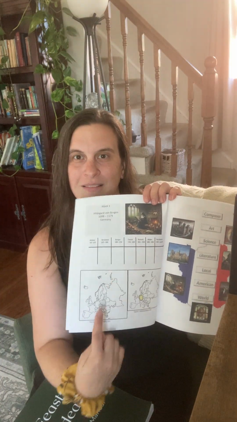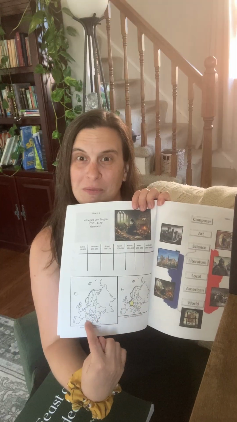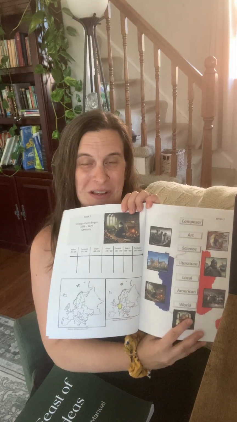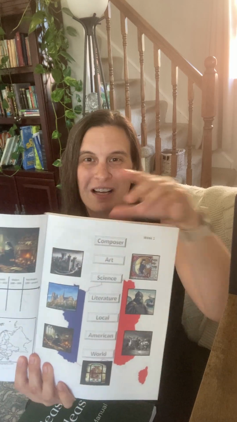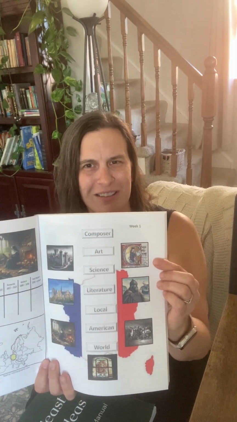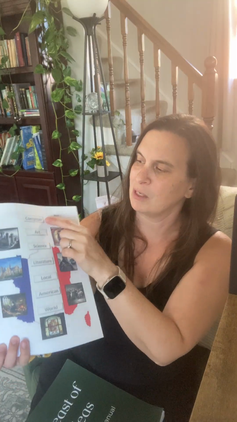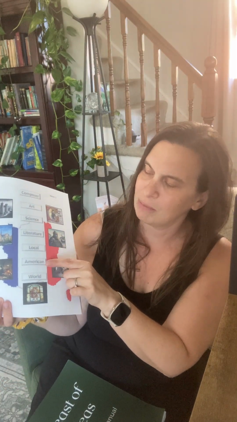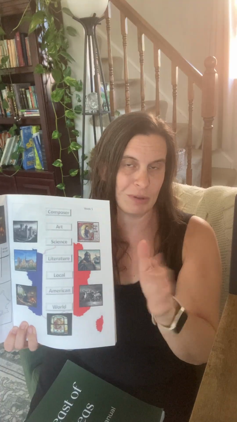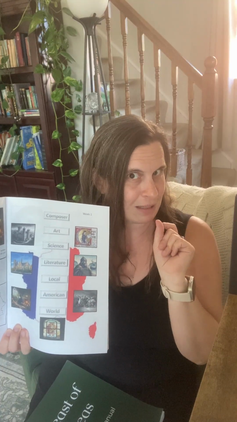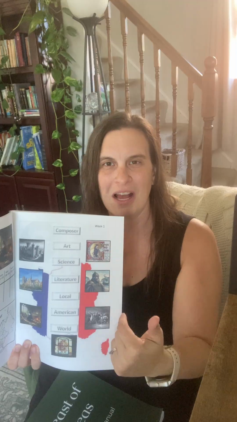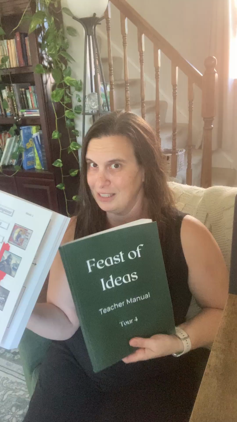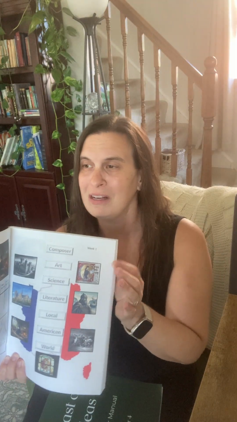A timeline and a map to mark the country where they're from. And then our time and place connections. So what else was going on during their lifetime? What was happening in the composer's life in art, science, literature, local American and world history, and the time and place cards, which are made, but I still haven't gotten my copy of yet. They have sentence summaries to explain a little bit about it, and then the lesson plans that you have in here go into further detail about this with either a read aloud or biography or some kind of experiment or activity to do in correlation with each one of these.